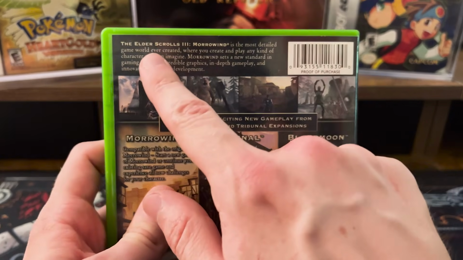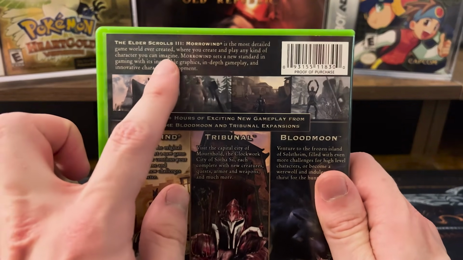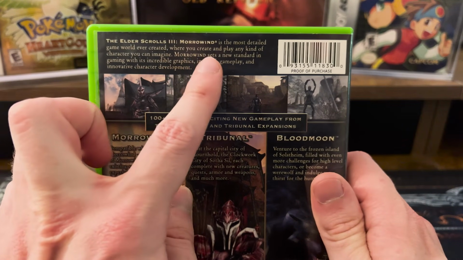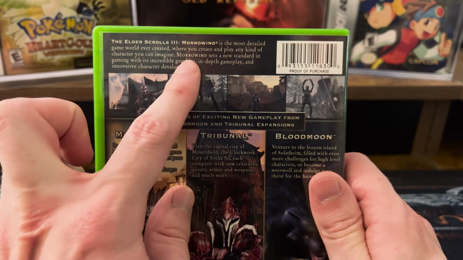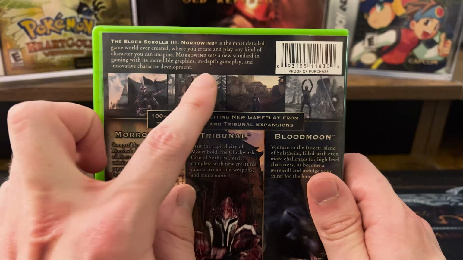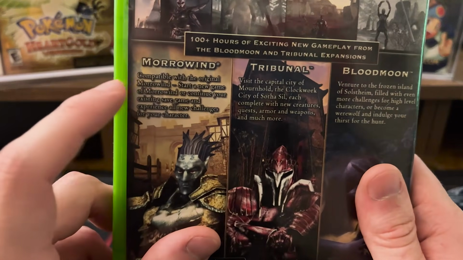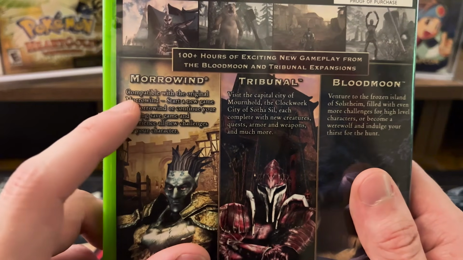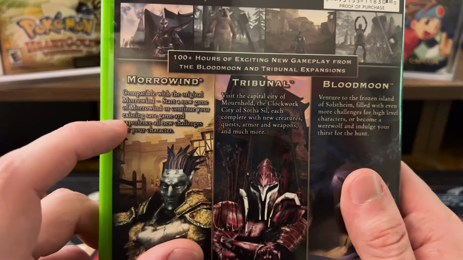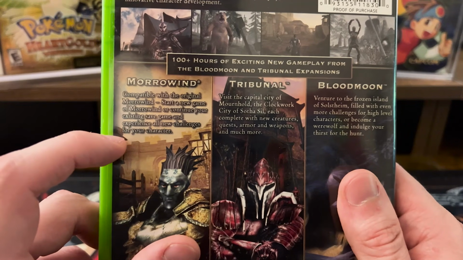But here on the top, it says the Elder Scrolls 3 Morrowind is the most detailed game world ever created, where you create and play any kind of character you can imagine. Morrowind sets a new standard in gaming with its incredible graphics, in-depth gameplay, and innovative character development. Here it breaks down the Morrowind experience, where it says, compatible with the original Morrowind, start a new game of Morrowind or continue your existing save game and experience all new challenges for your character. So this is kind of like the re-release, but it's the definitive edition, if you will.